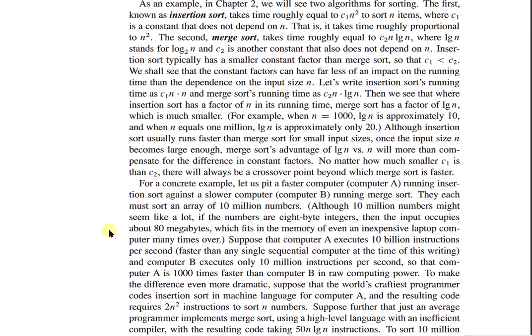Suppose that computer A executes 10 billion instructions per second. 80 megabytes is 80 into 10 power 6 bytes. 10 power 6 is 1 million. So 8 into 10 is 80. So that is the calculation.